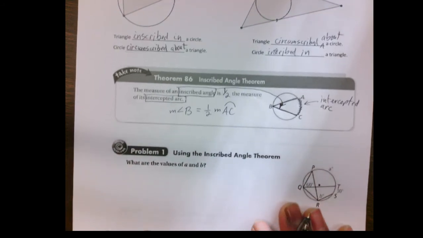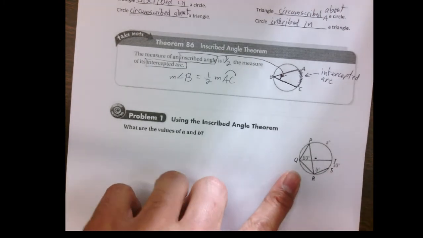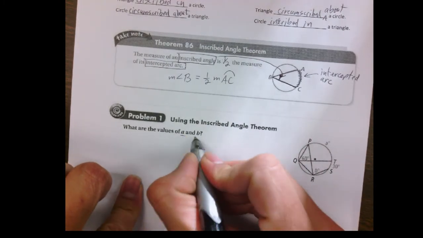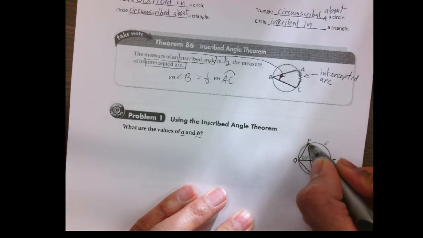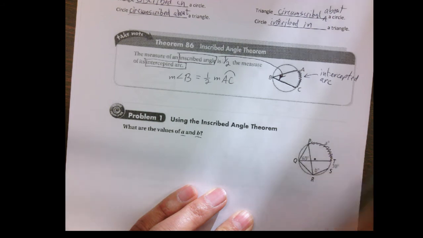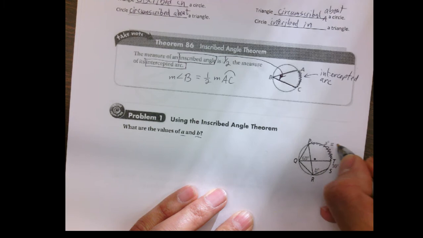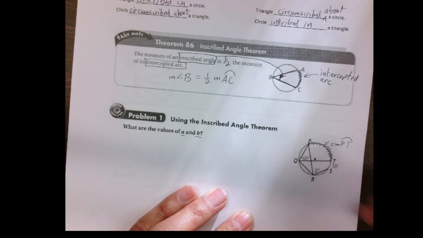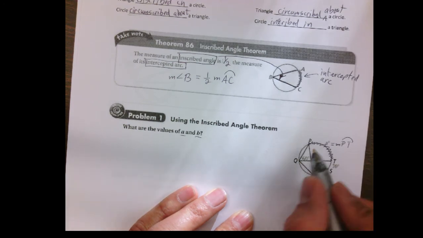All right, good. Let's scroll down, and by scroll I mean let me slide this paper up, and look at this diagram. They want us to find A and B, so let's first look at A. A is the degree measure of arc PT. What's the inscribed angle that corresponds with arc PT?